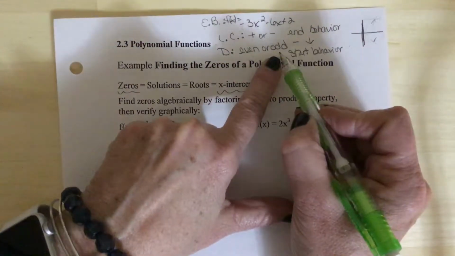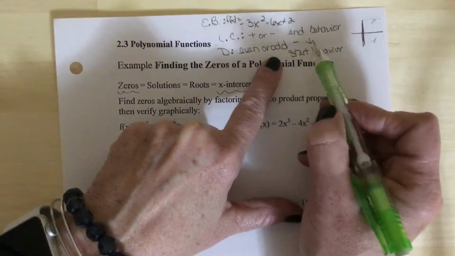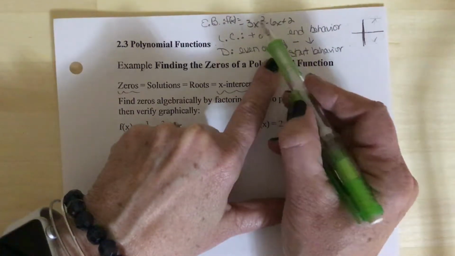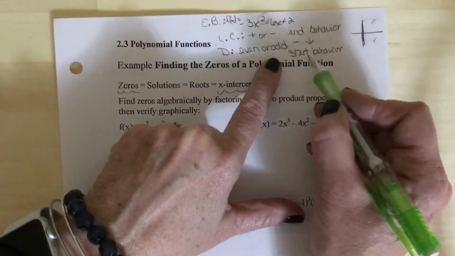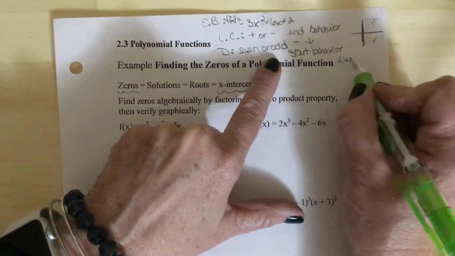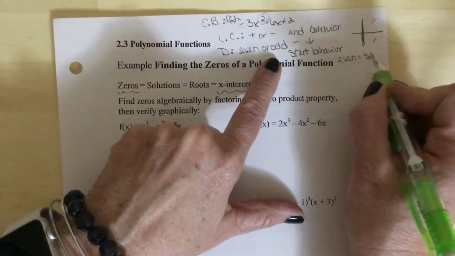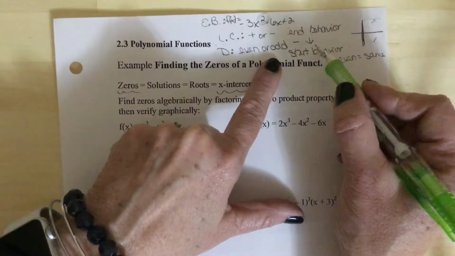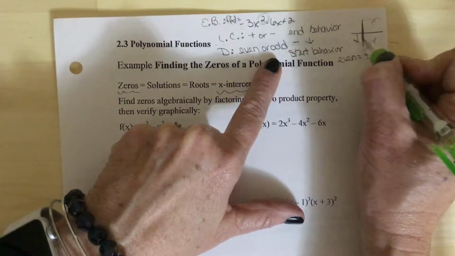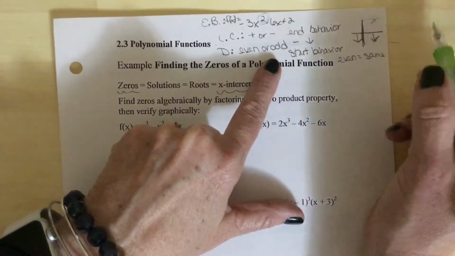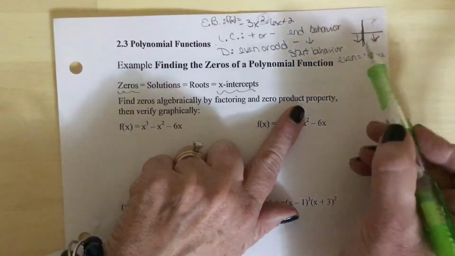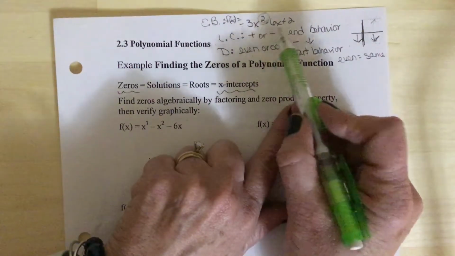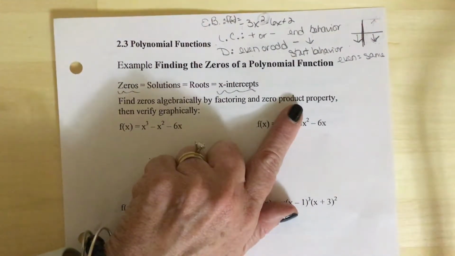If it is odd, it is going to be opposite of the end behavior. So I see that I have a 2. That means that it's even. Even means the same as the end behavior. So in this case, they both will be down. So I have an end behavior of down, down with negative 3x squared minus 6x plus 2.